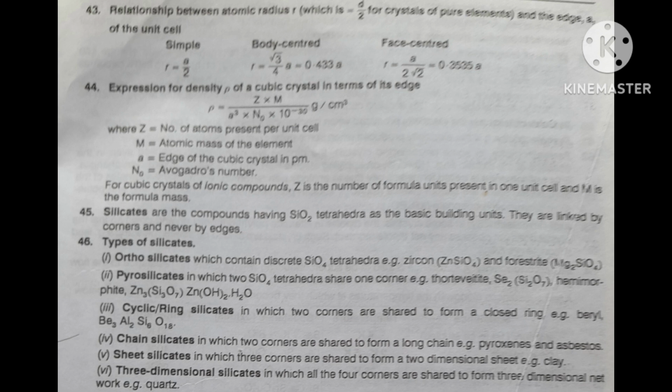Example, beryl. This question is asked everywhere in medical and engineering exams, even in general competitions also. Beryl is a cyclic or ring silicate.